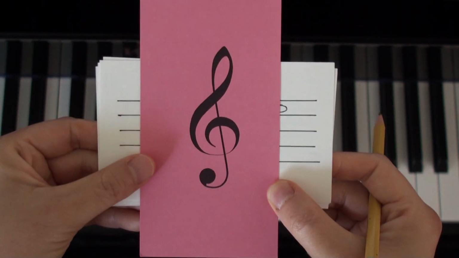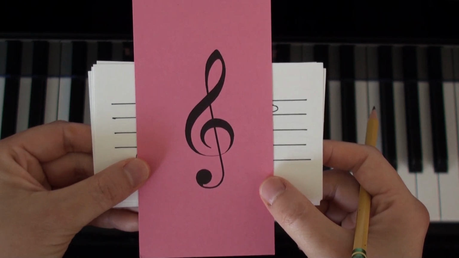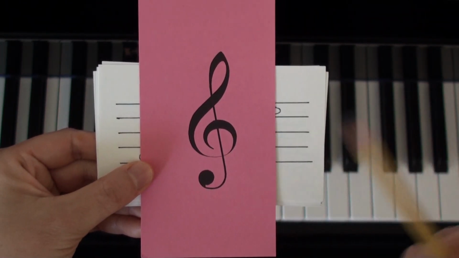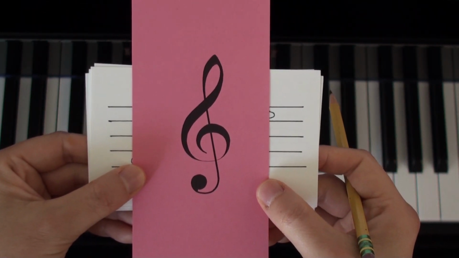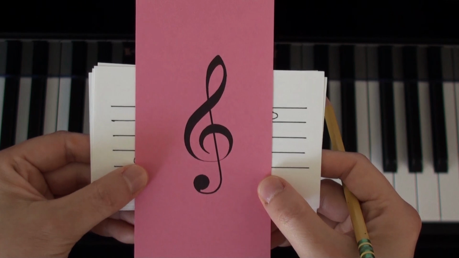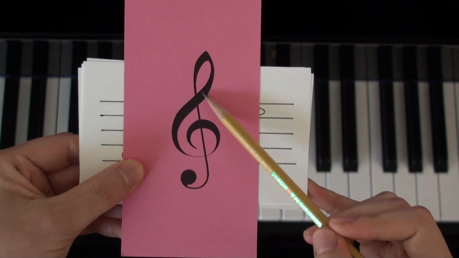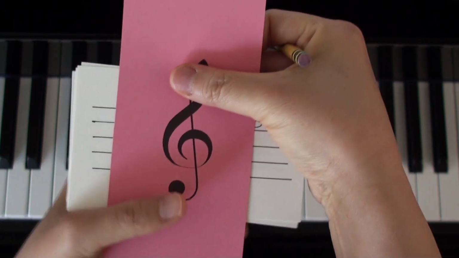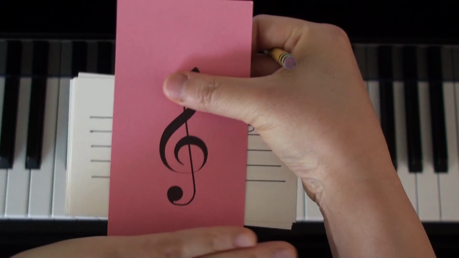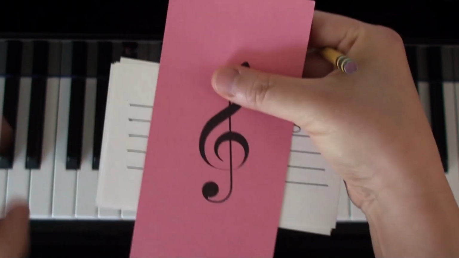Clef signs to mark higher range notes and lower range notes. And treble clef is used to mark higher range notes. We also call this a G clef. It looks kind of like a G if you just take the outer and the bottom away. Kind of looks like a letter G.